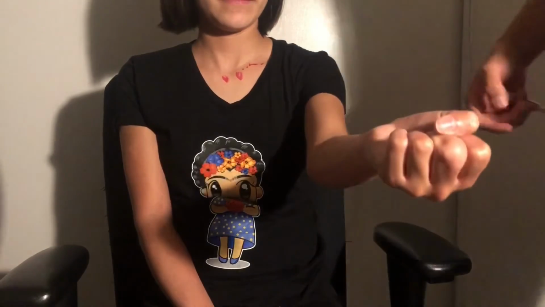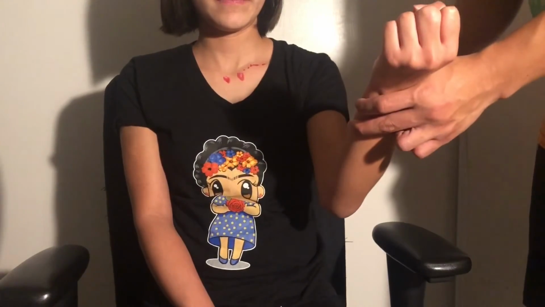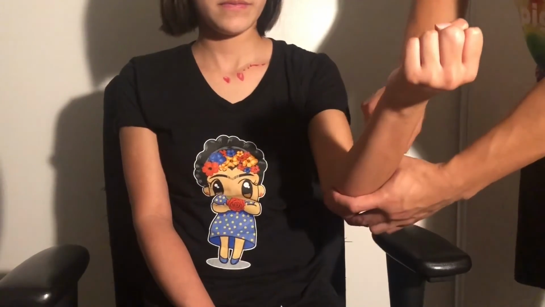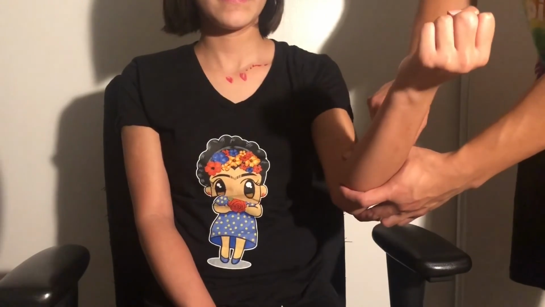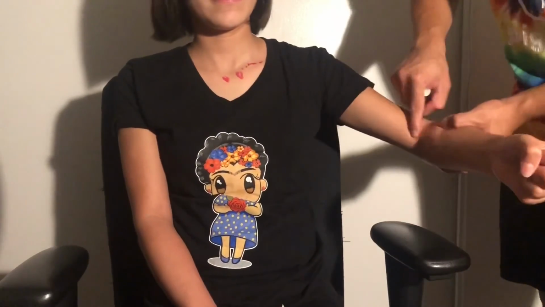One soft tissue is the biceps tendon. If you have the subject flex the elbow, you're going to feel a rope-like structure right here. And I feel it right here.